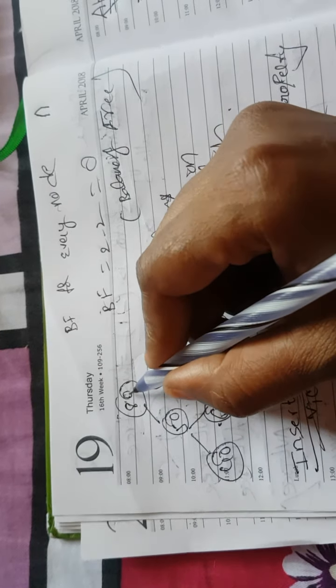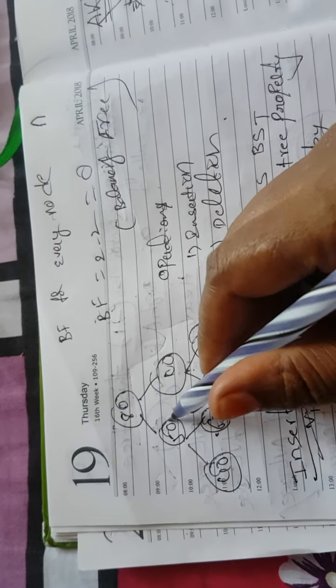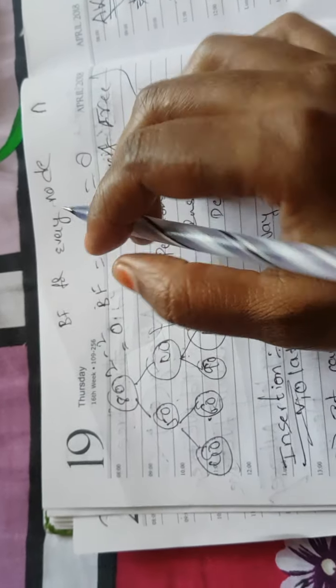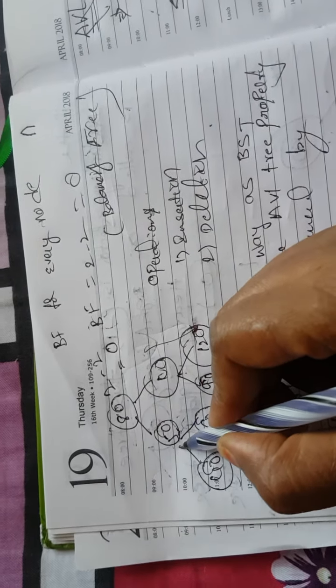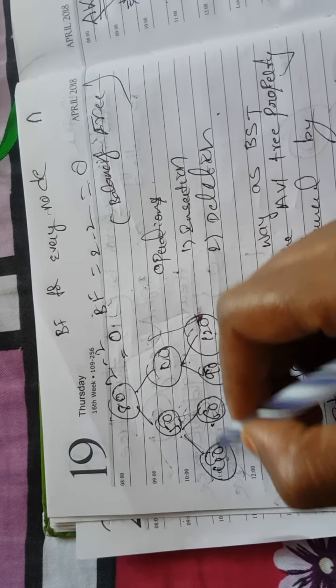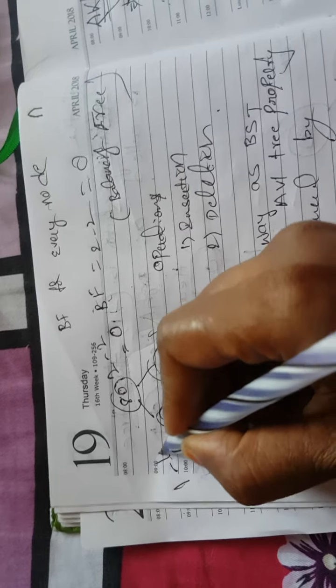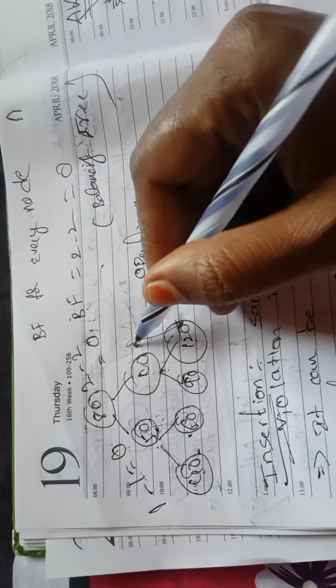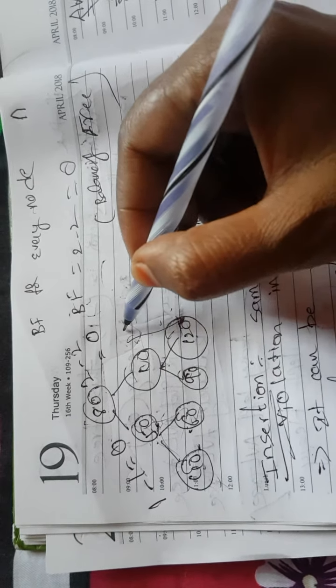Suppose this is the root node. How many levels do you have? Here 2 levels, that means 2 minus 2, what? 0. And then this one, 50 is the root node, and how many levels do we have on the right and left? 1, 1, that means 1 minus 1, 0. Okay, and then 100 also 1 minus 1.